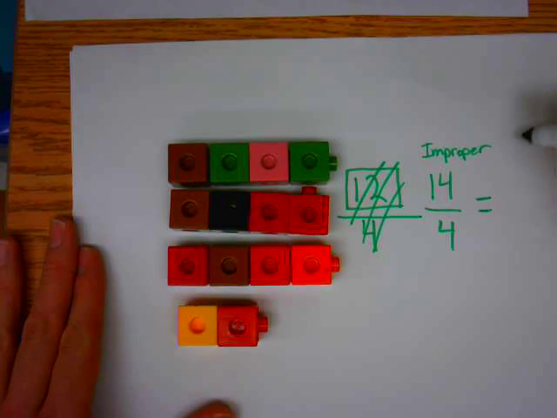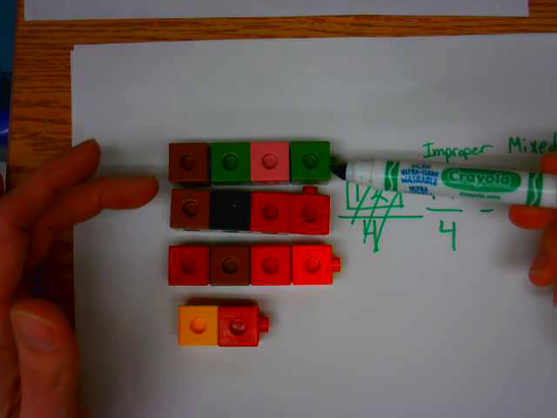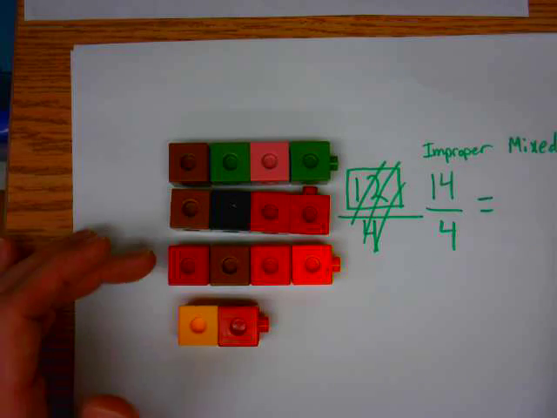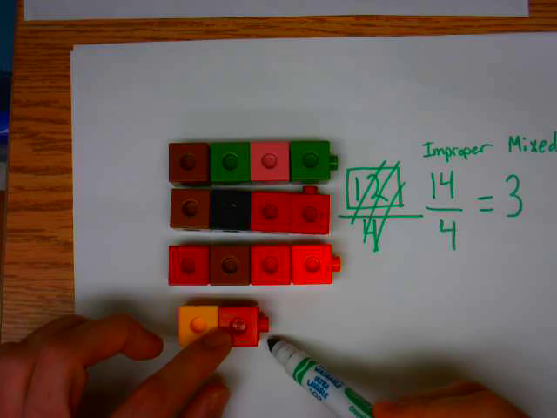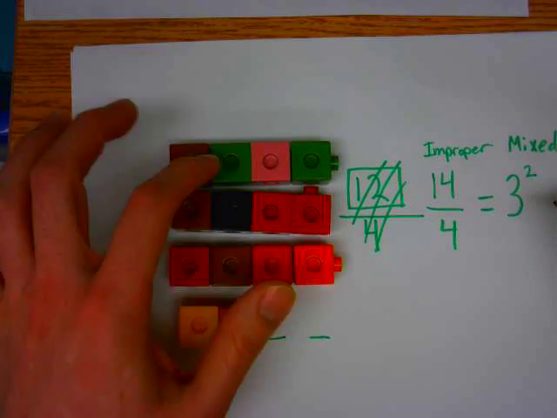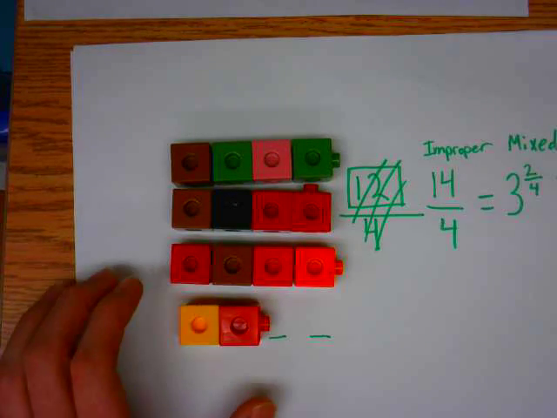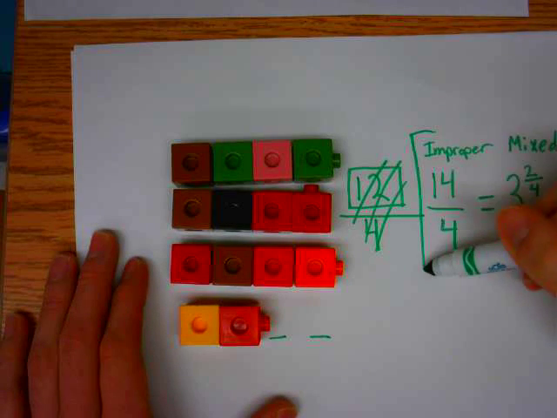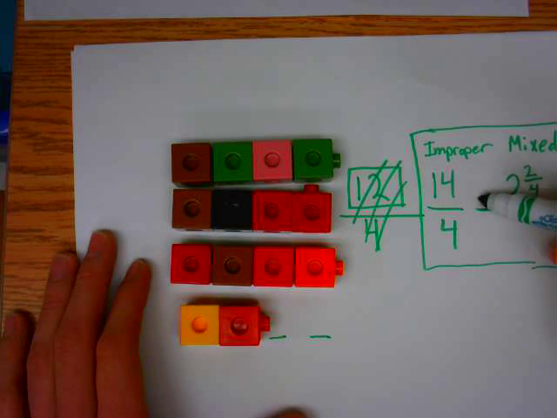But it's also equal to the same thing in a mixed fraction. Take a look at the wholes. How many whole pieces do we have? 1 whole piece, 2 whole pieces, 3 whole pieces. So we know we have 3 whole pieces. And then how many extra pieces out of 4 do we have? 2. And they're grouped up into groups of 4, just like that. And so now we know that when we see 14 out of 4, that's the same thing as 3 wholes and 2 fourths. They're equal to each other.